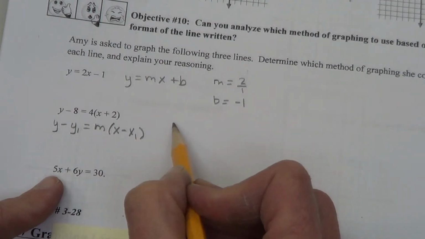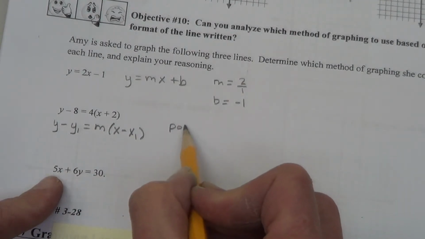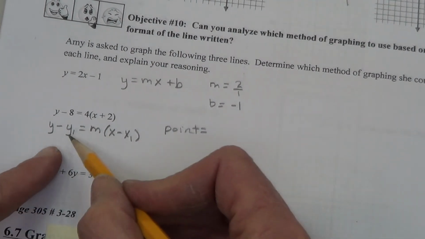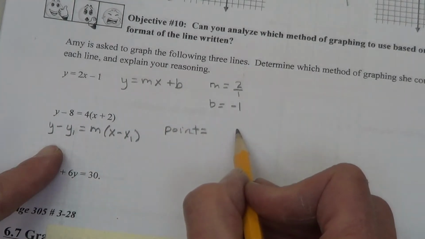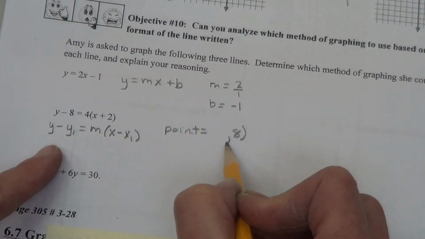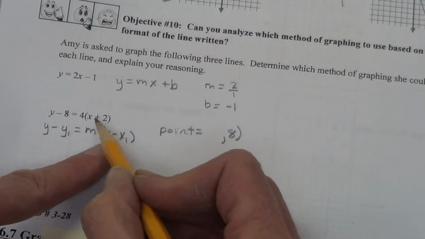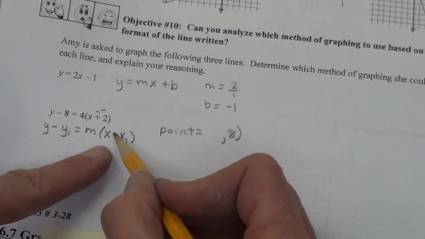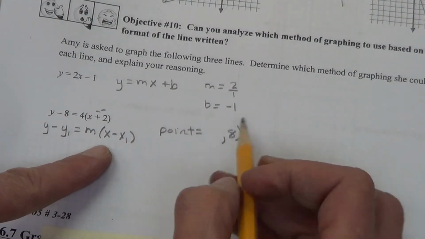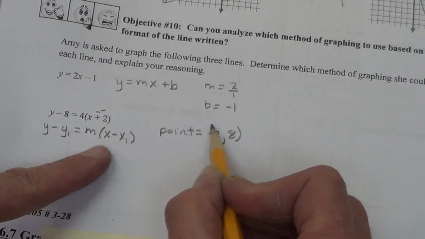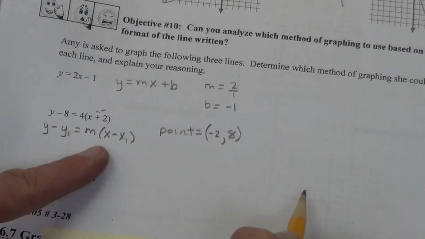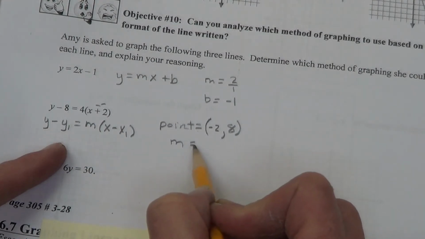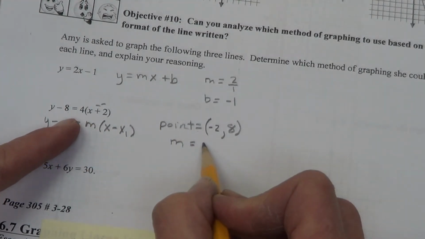So our point is 8 for the y, and for the x, because it's a -2, two negatives make the positive, and the one negative is in the formula, so it's a -2. So there's our point, (-2, 8). Our slope is +4.